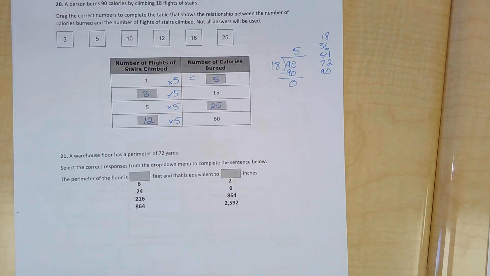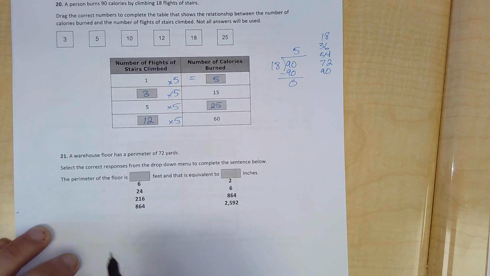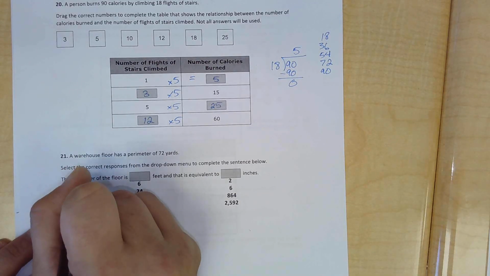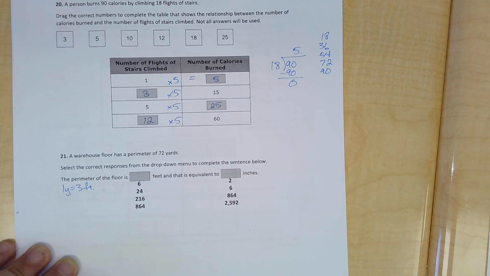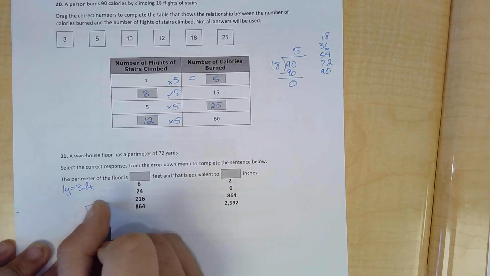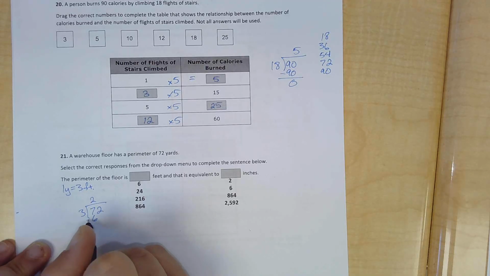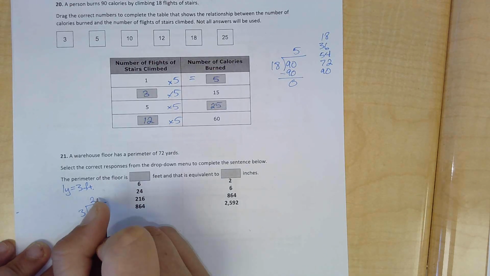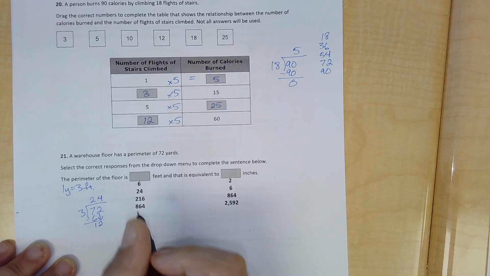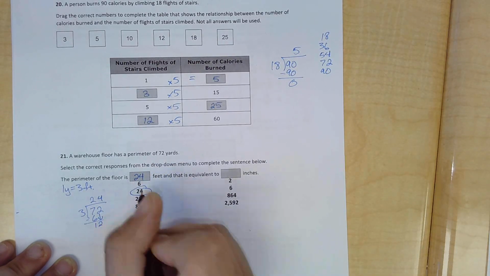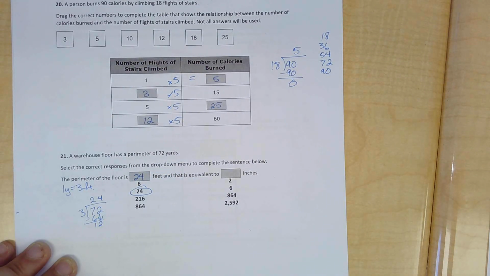Ugh. Okay, so we need to establish yards to feet, which there is 1 yard to every 3 feet. So we're going to divide 72 by 3. So let's go ahead and do that. 72 divided by 3. And then 3 goes into 7 twice. That'll give me 6. That's 1. Bring down the 2. 3 goes into 12 4 times. Boom. 24 feet.